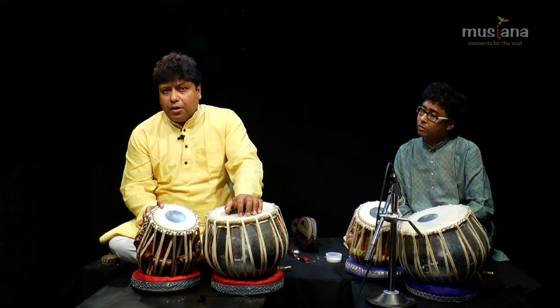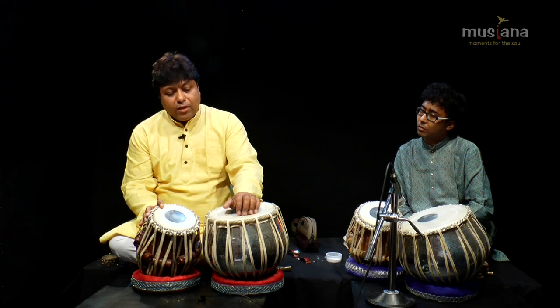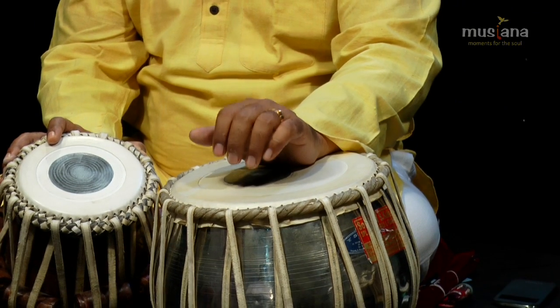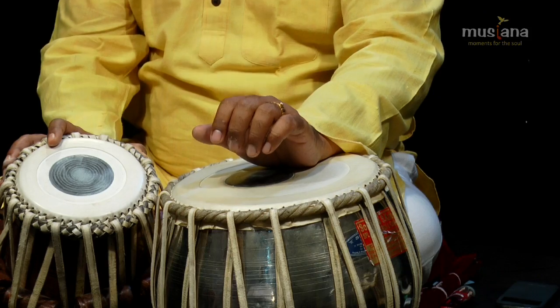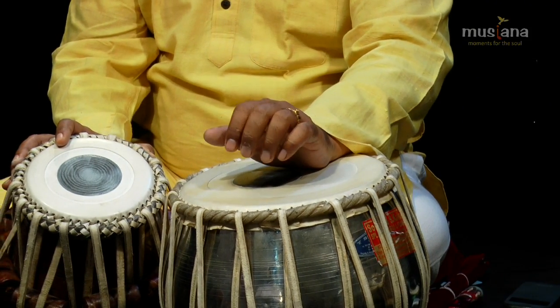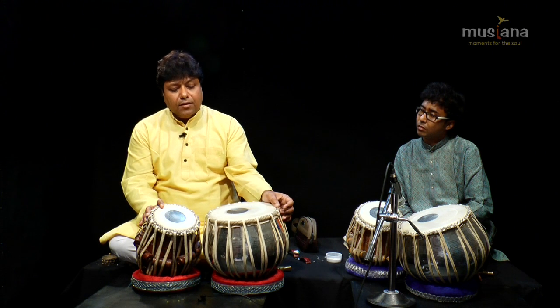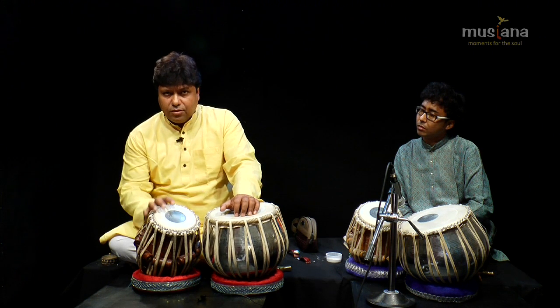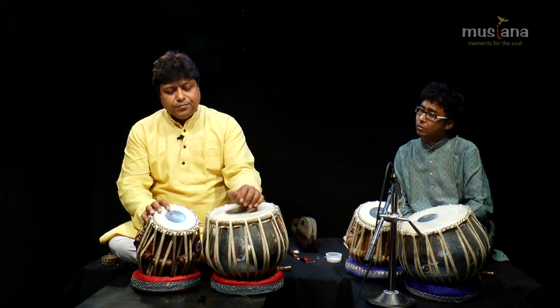Now let's speak about a few strokes on the left hand drum. As we spoke about the positions of the hand, where it should be placed, and which fingers are used for strokes, how you stroke, how you get the closed notes and the open notes.